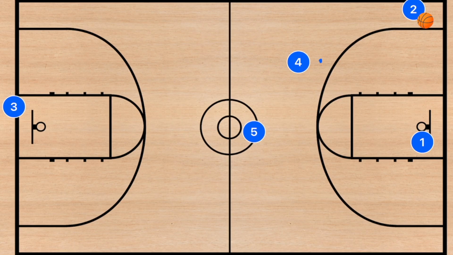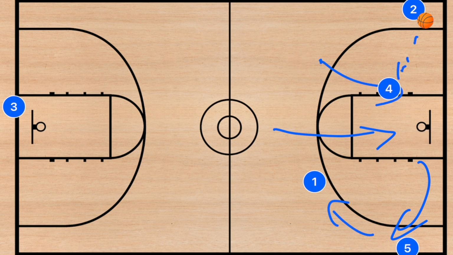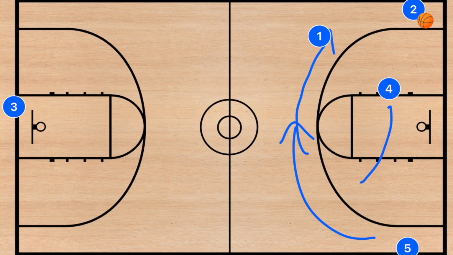Player 4 could also cut, because player 5 would be rim running, and player 1 would be removing himself out and then lifting. If player 4 cuts, player 1 is going to sprint over towards the wing, player 5 is going to take the point, and player 4 is going to take that wing.